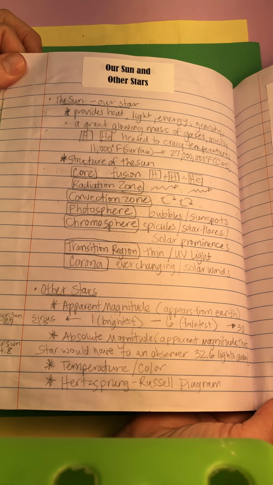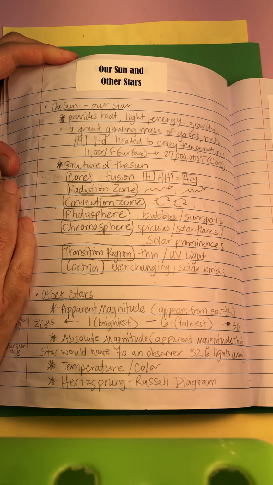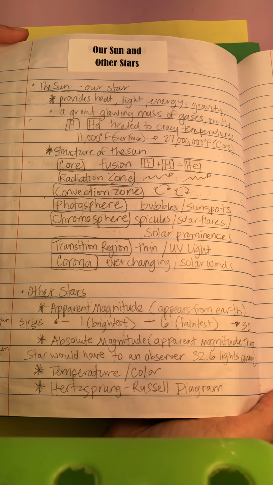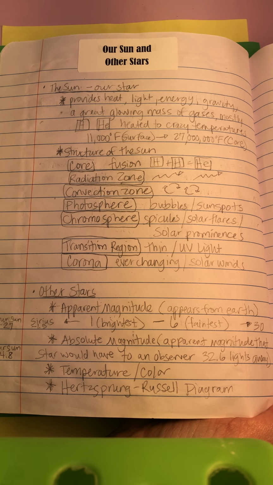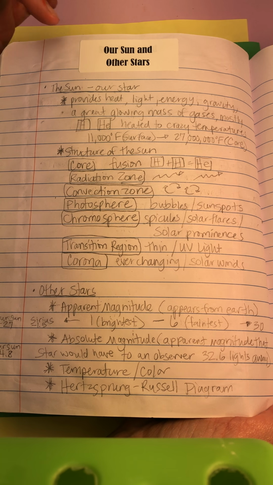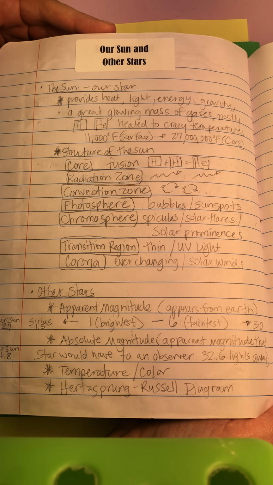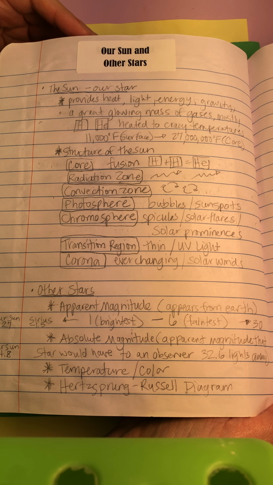All right, so the sun. When we took a look at the scope of our solar system, we started with the sun and then moved out from the sun, following the planets. So we only took a little bit of time on the sun, just understanding what might be happening at the core. But this is going to give us a little more specific information about the sun, okay?